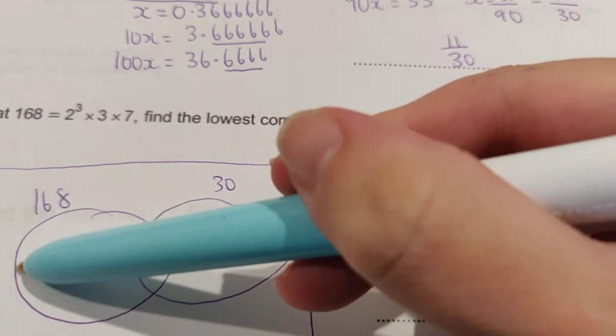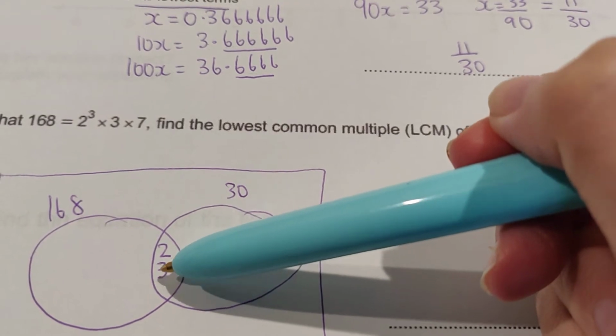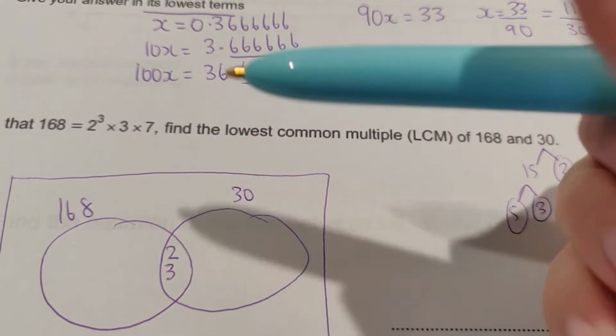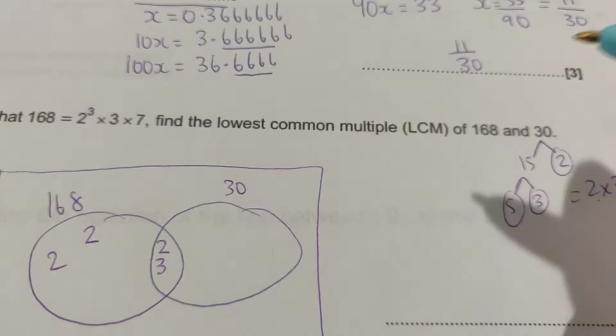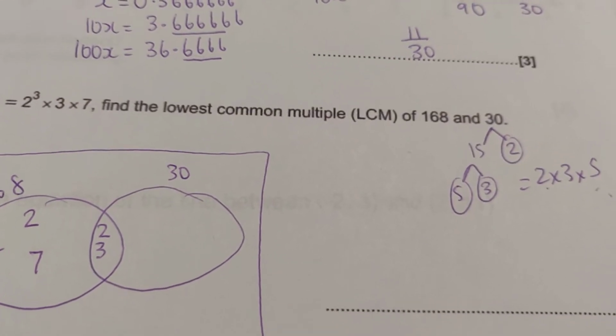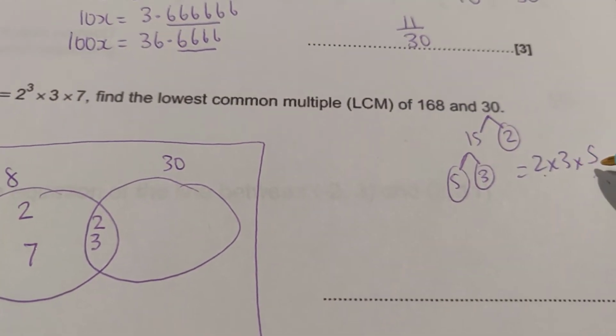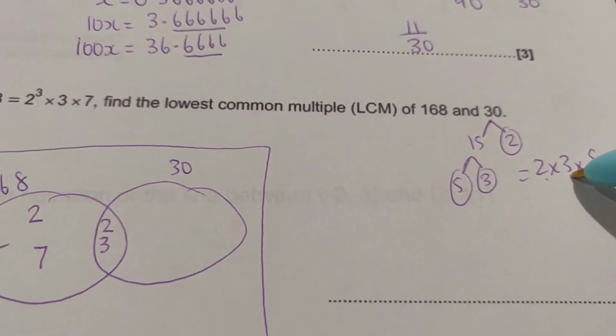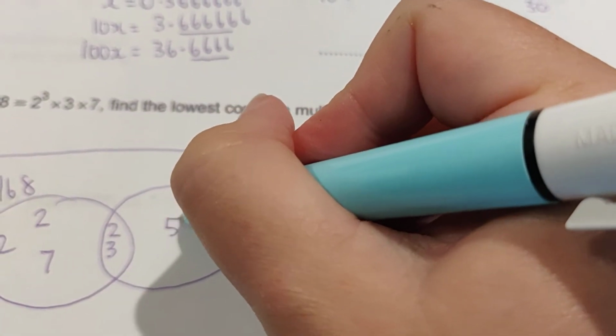I now need to finish the circle for 168. So 2 cubed, well I've already got one of the 2's, I need to put 2 more in so that there's 3 of them. I've already got the 3, but I need a 7, so that's going to go in there as well. And then the 30 is 2 times 3 times 5. I've already got the 2 and the 3, I need to put the 5 in there.